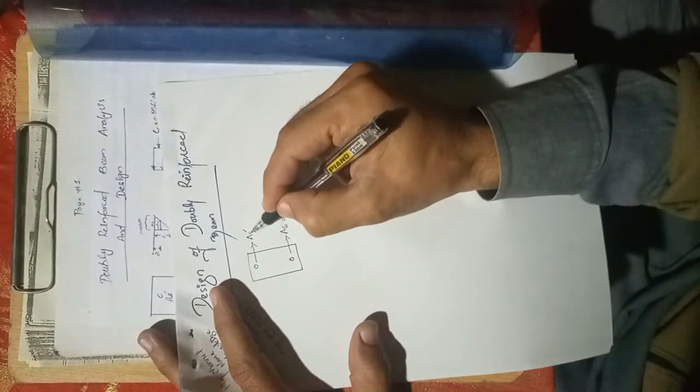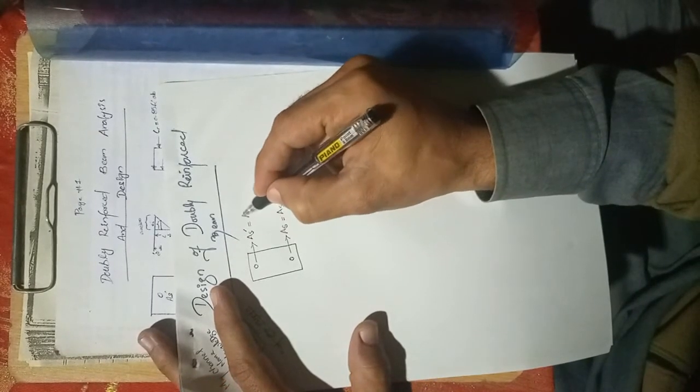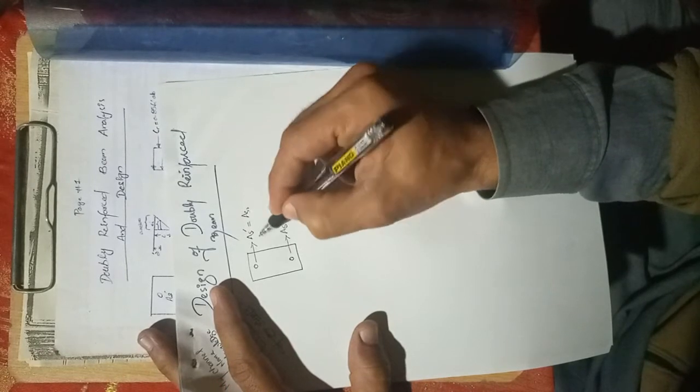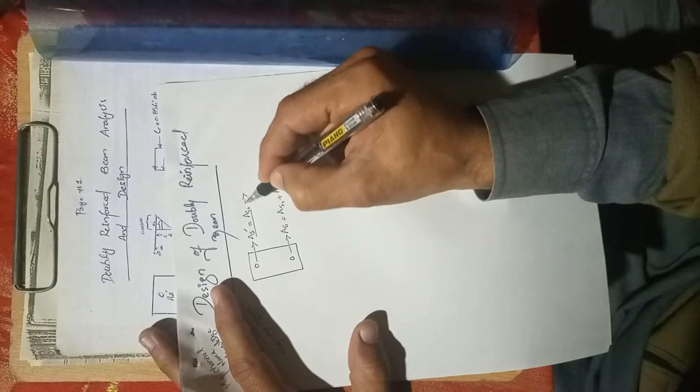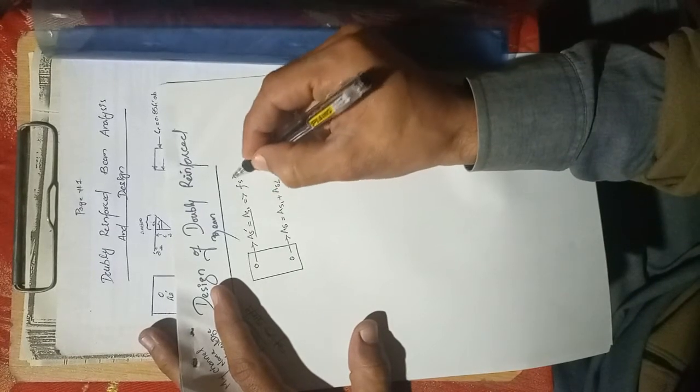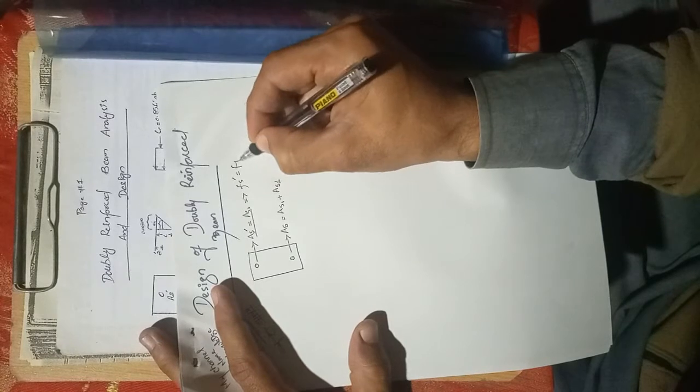And sometimes As prime equals As2, but remember, this condition will be satisfied when fs prime equals fy, right?